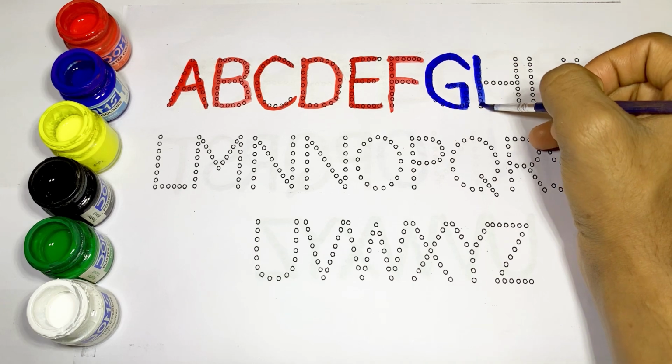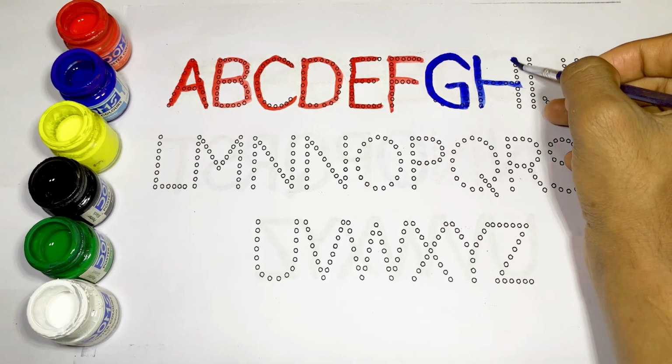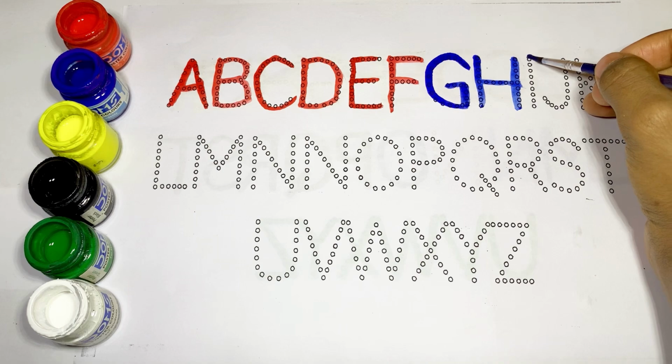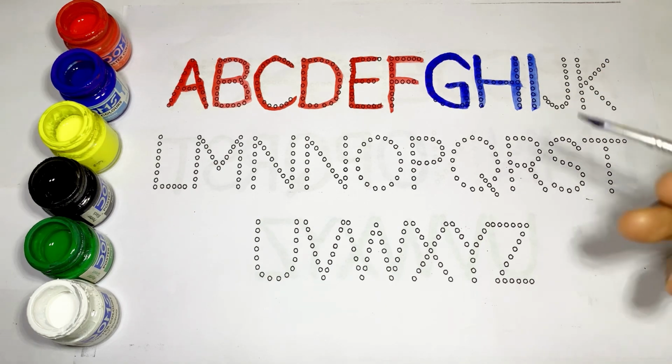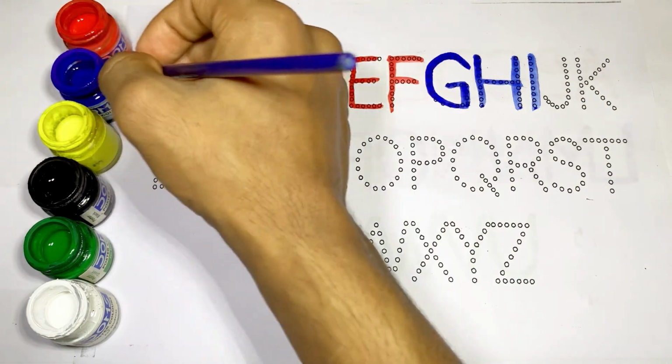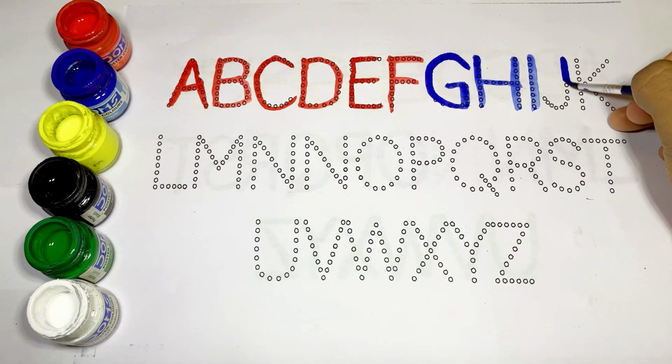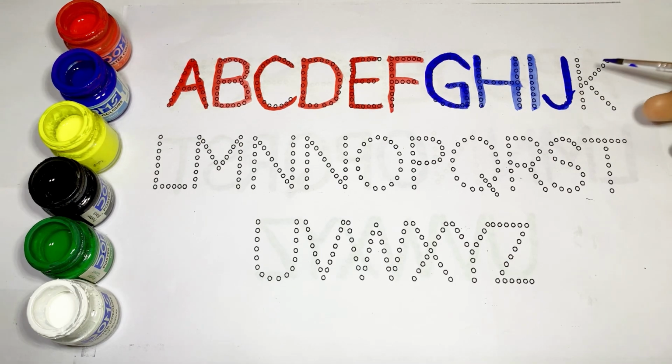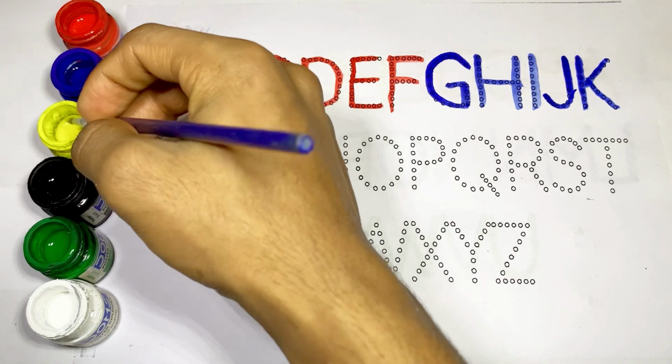H. H for hand, H for helicopter. I. I for ice, I for ice cream. Kids again use blue color and draw J. J for joker, J for jackfruit. K. K for kite, K for king. Kids, now draw L. L for lion, L for lemon and use yellow color.